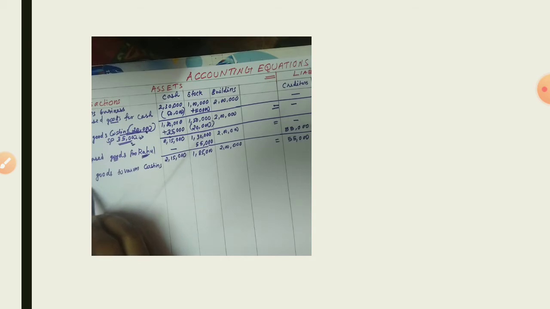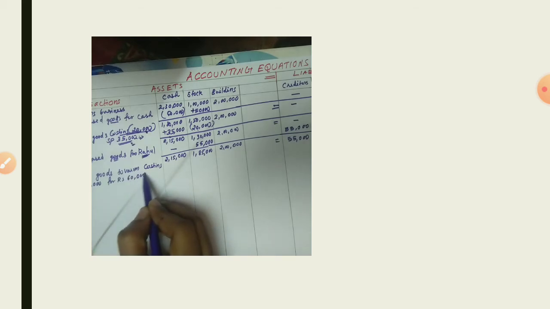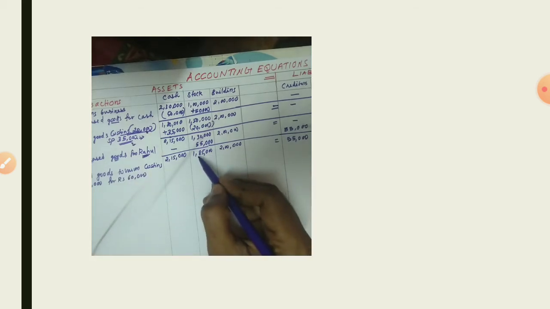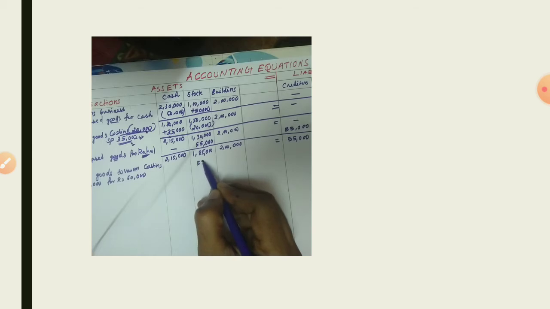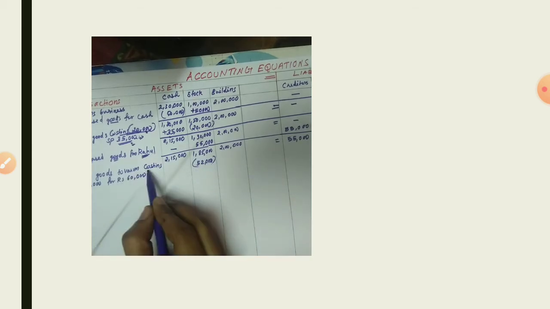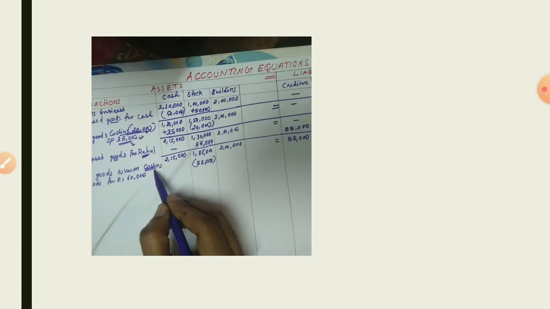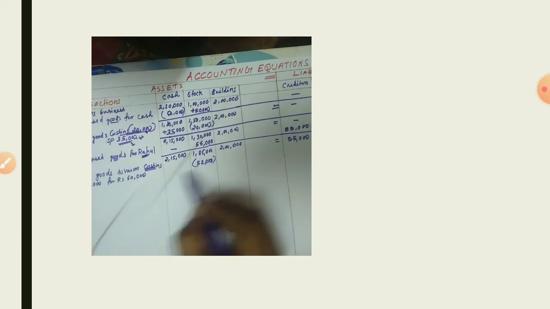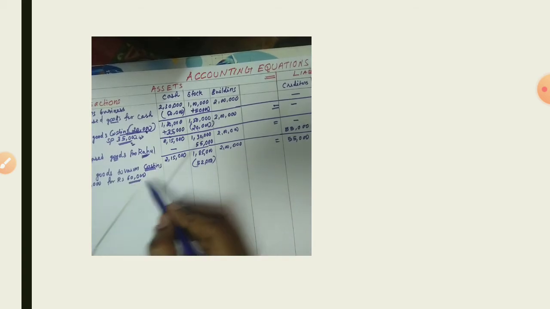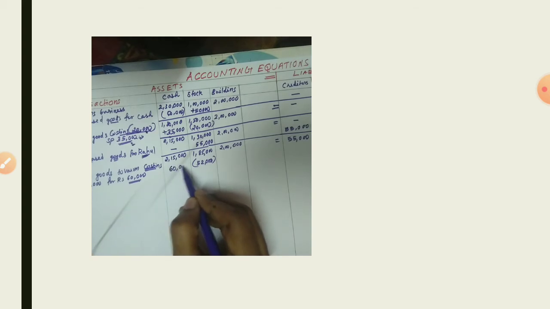So 52,000 stock we sold for 60,000. We have taken 52,000 from the stock. So the cost price from stock you minus. Remember, costing, as they say, that you have to minus from the stock. Okay, so what is the selling price? 60,000. That you can add with the cash.